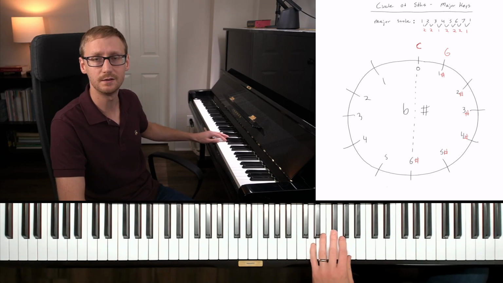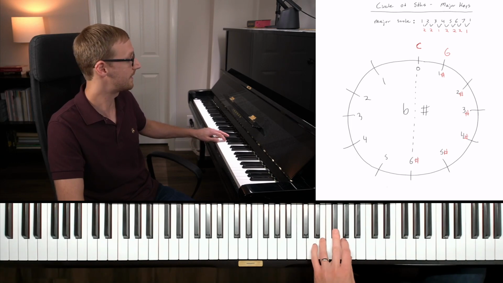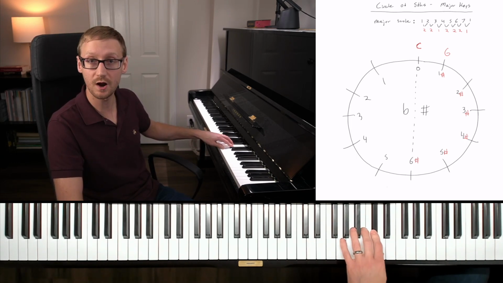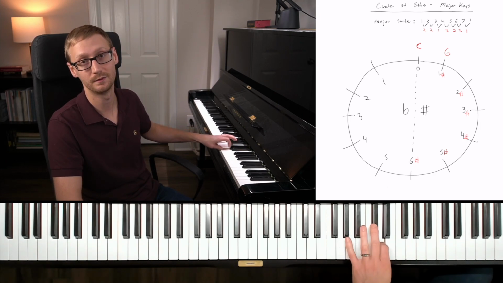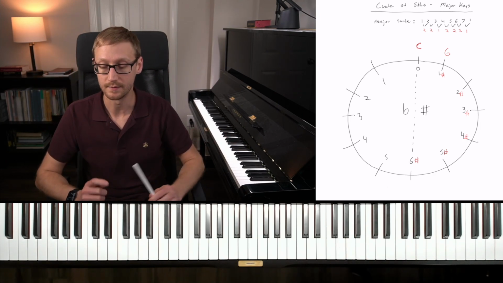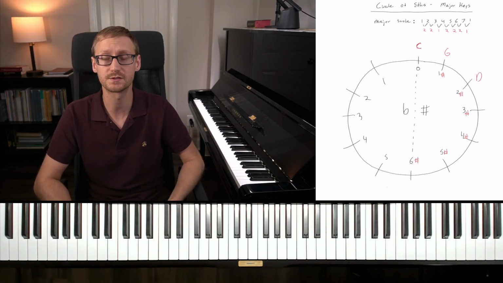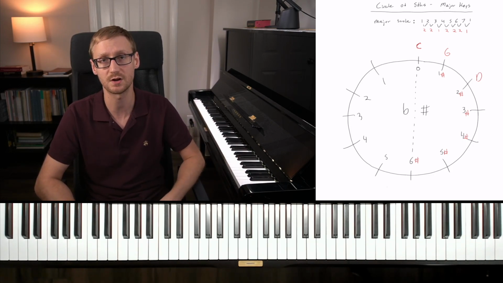We go to D, and if you do the 2, 2, 1, 2, 2, 2, 1 thing, you're going to realize that the F sharp's going to have to stay. And then we're going to get a new sharp, which will be C sharp. Right? So the next key is going to be D major. D major is 2 fifths to the right of C, and it has 2 sharps. It includes G major's sharp, which is F sharp, and it has a new sharp, which is C sharp.